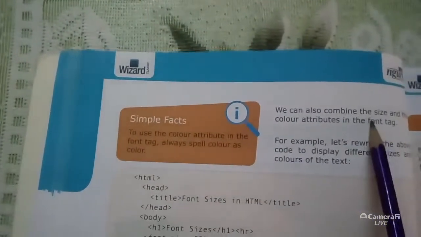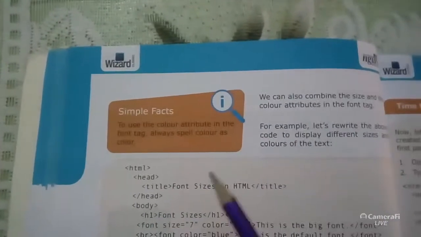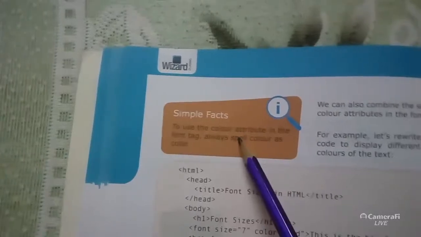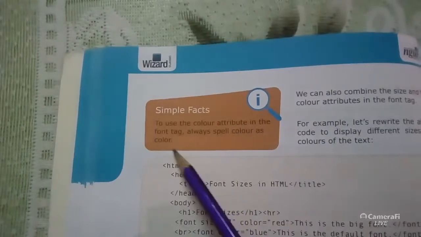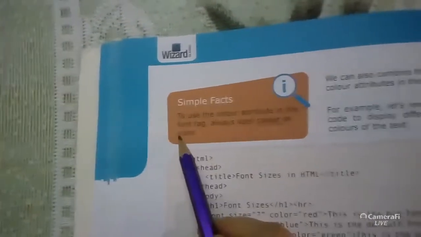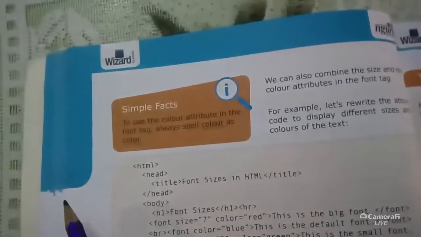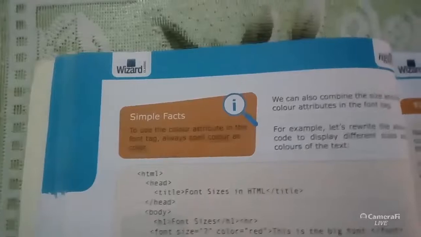See here, we can also combine the size and the color attribute in the font tag. That means size also and color also. To use the font tag, always spell color as COLOR. Remember that one. Normally in a computer you have to write COLOR, otherwise it will not take. Your tag will be wrong.